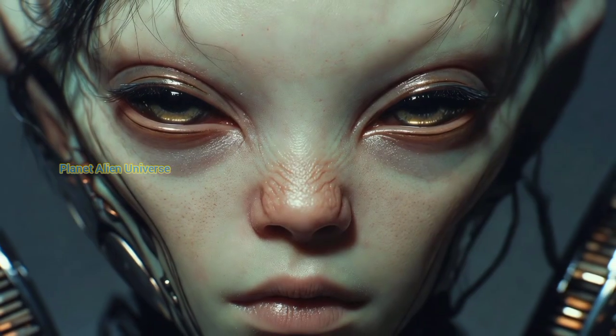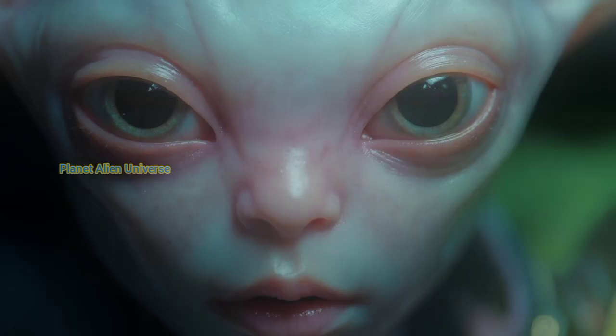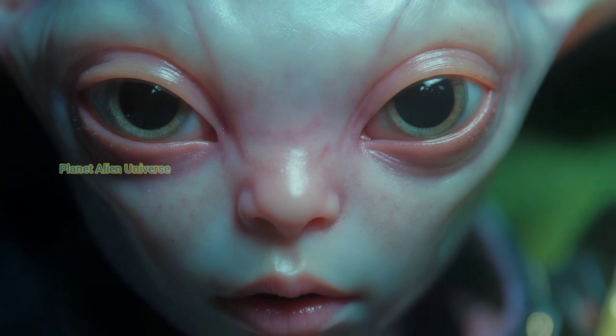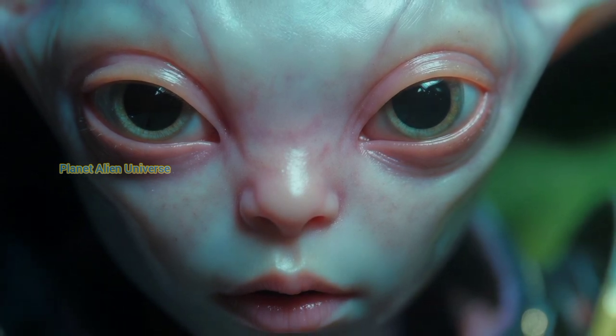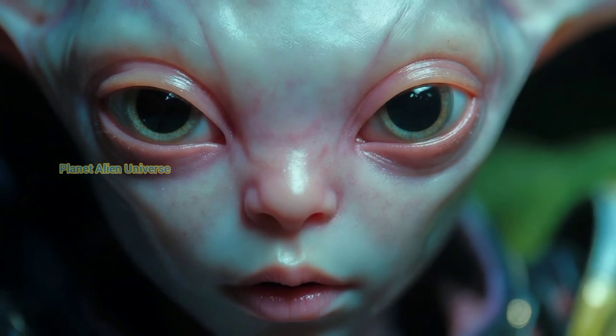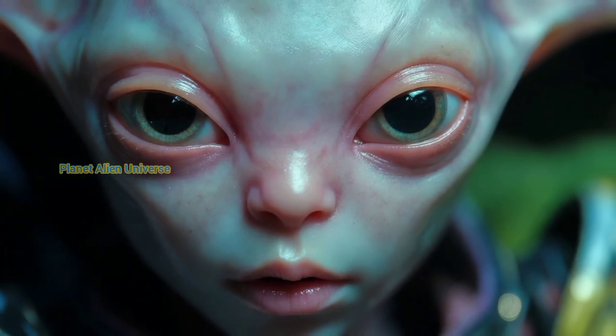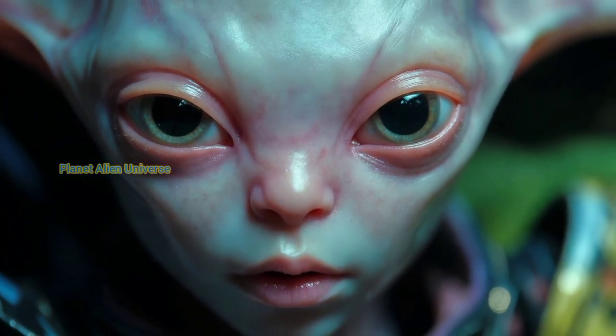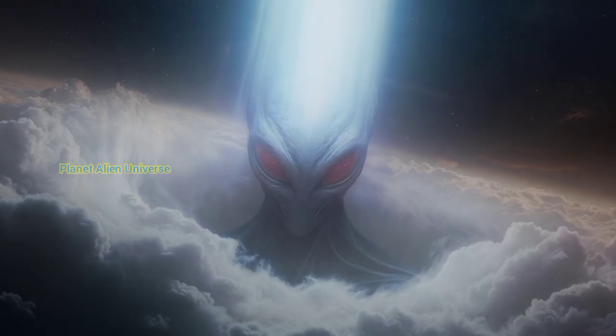Ultimately, finding alien life represents more than a scientific milestone. It is a cultural, philosophical, ethical, and existential awakening. Humanity would need to rethink its place in the universe, adapt to new knowledge, and prepare for the long-term consequences of knowing we are not alone.